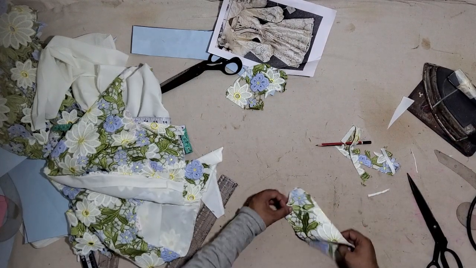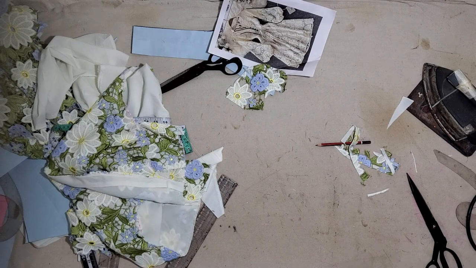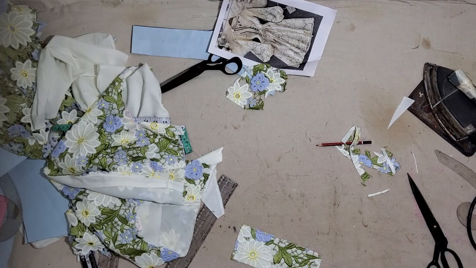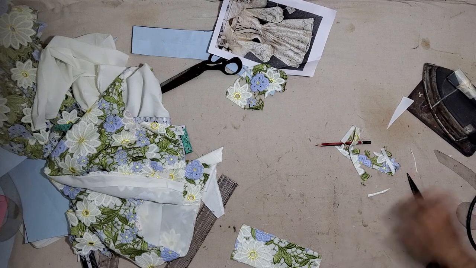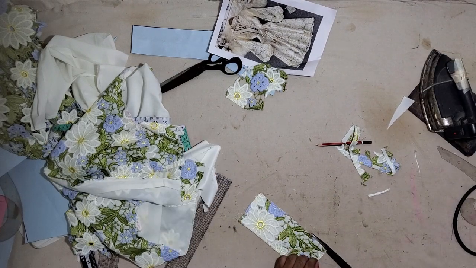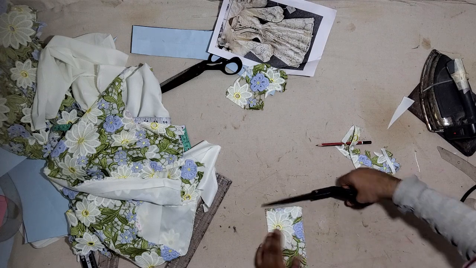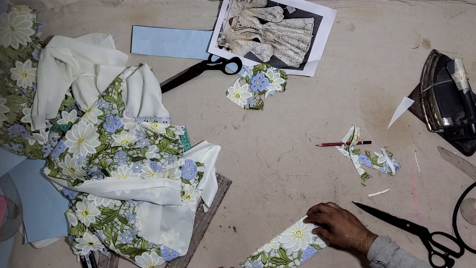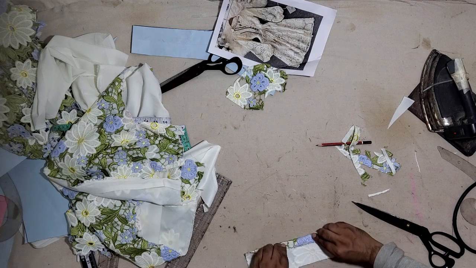So let's do this. Overlock is done. We'll just fold on one side like this.